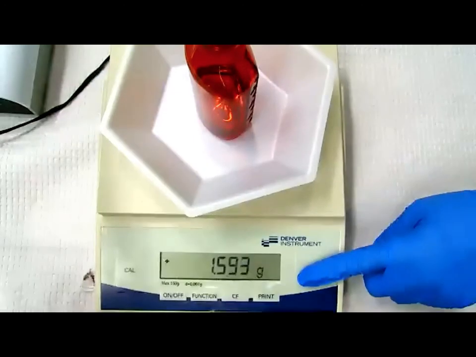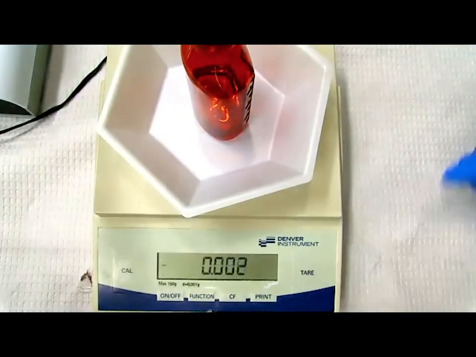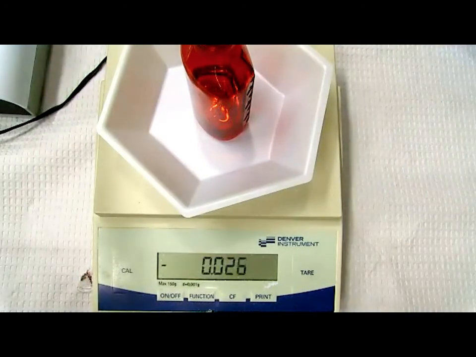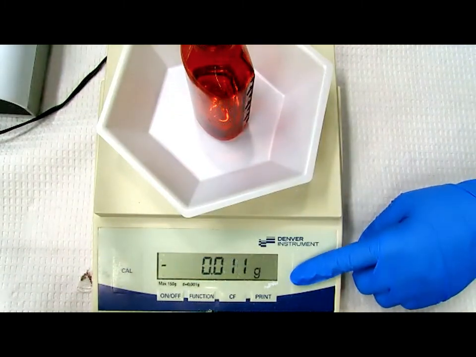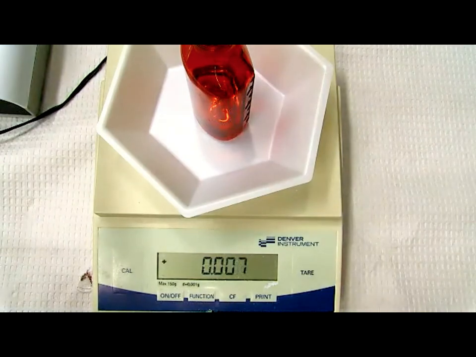Now this is an important part to this step though. Don't forget to tare before you move on. My balance is not working properly today. Let me click one more time.